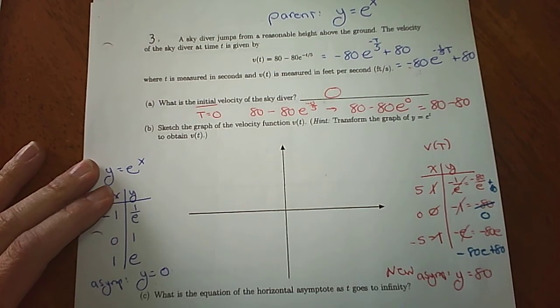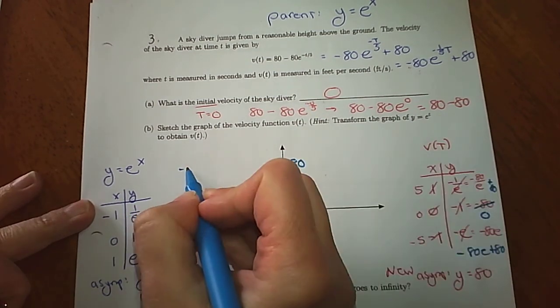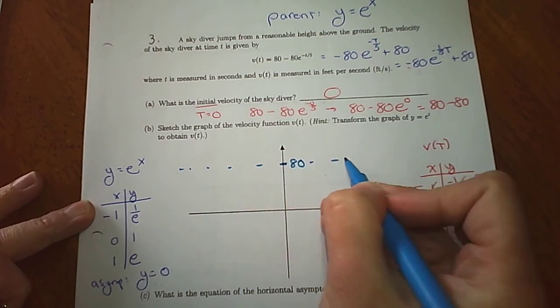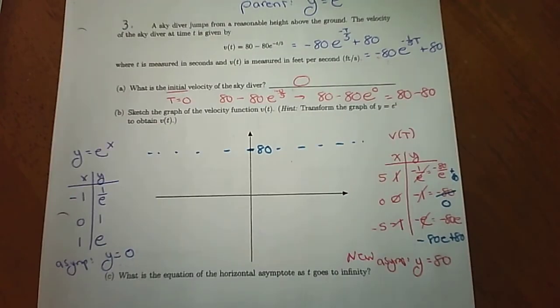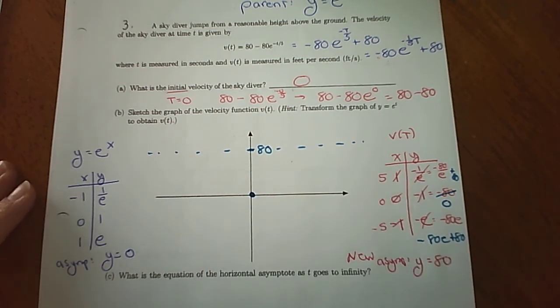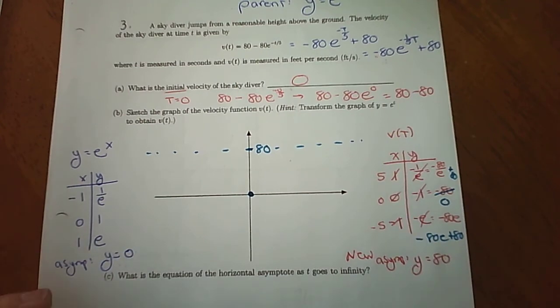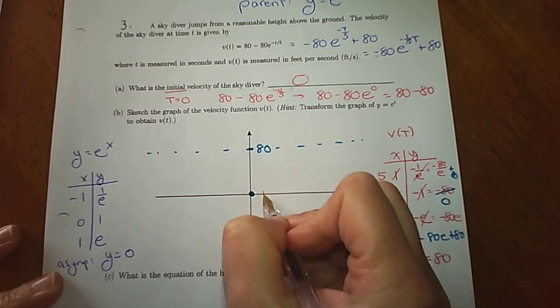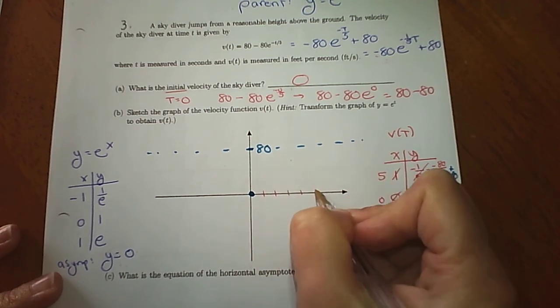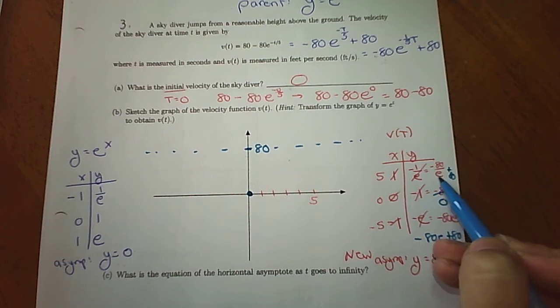So what color do I want to do? Let's see what we go. That's going to be my horizontal asymptote way up there at 80. All right, now I'm going to graph the easy point first. 0, 0. Yay. Okay. Then check out this one. At x equals 5, right? 1, 2, 3, 4, 5. I'm at negative 80 over e plus 80.